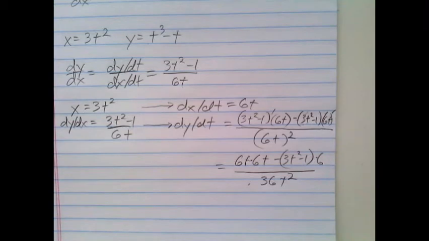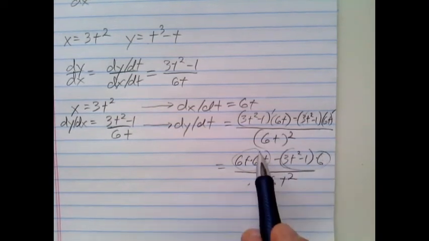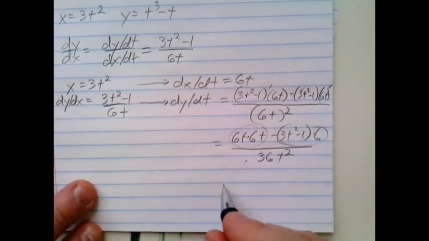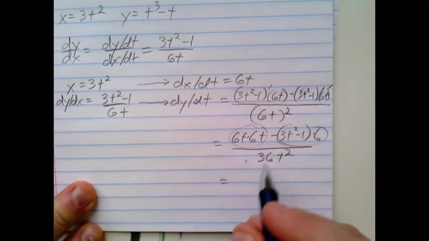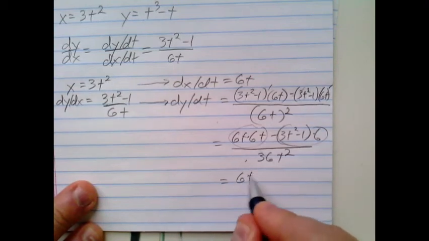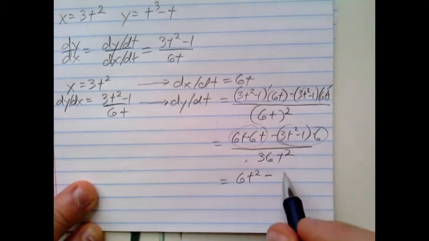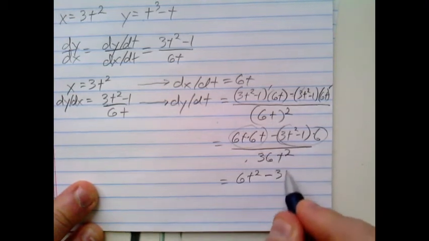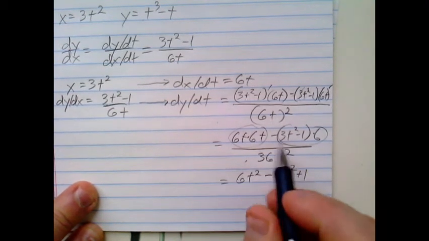One thing I see, that's a term and that's a term. They're separated by subtraction, but I could pull 6 out of both of those and cancel a 6 against the bottom. So if I pull 6 out, that would give me still a 6t squared minus, alright, I took the 6 out, but I've got a minus 3t squared and a plus 1.